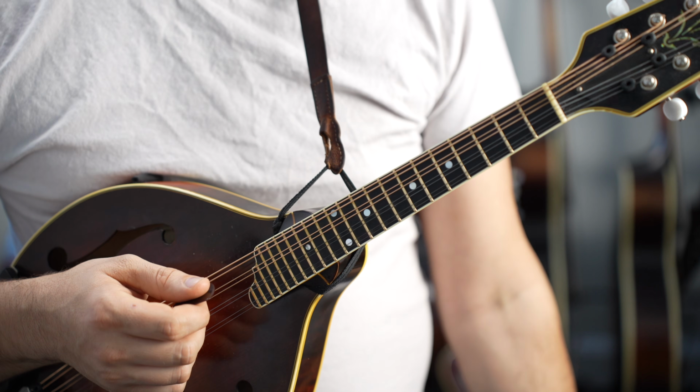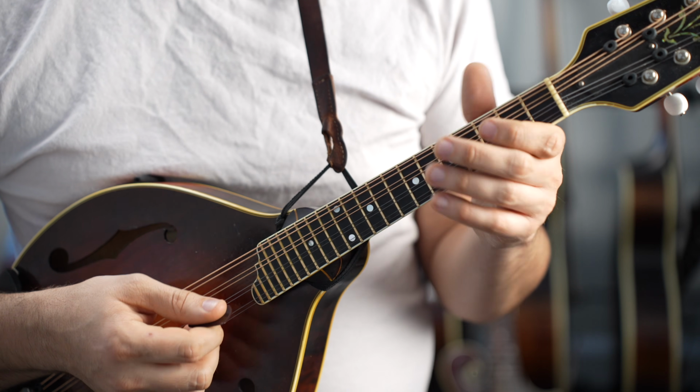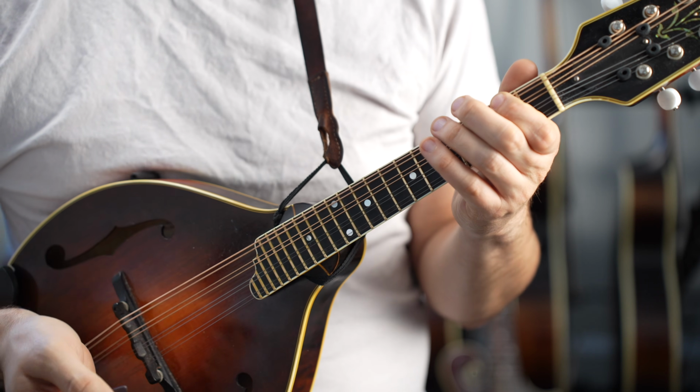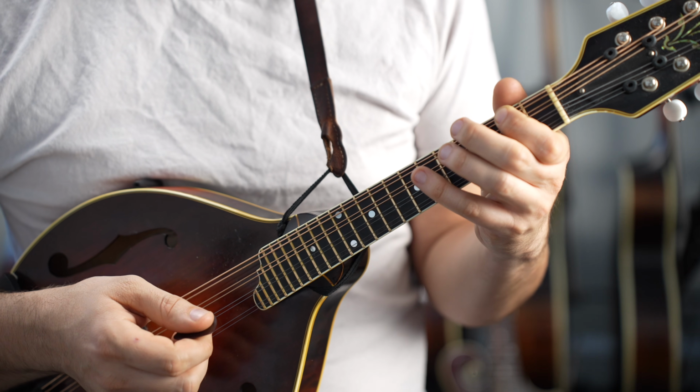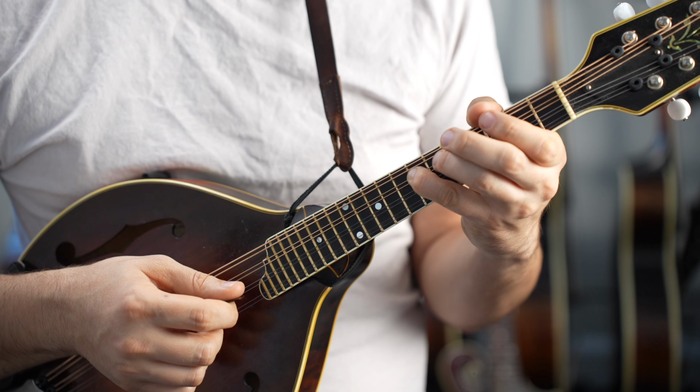So I'm going to stretch that idea just a little bit further in this lesson, and then I'll let you go. But let's go back to the 2nd fret on the G string. And then let's find the octave of that. It's going to be the 7th fret on the D string.